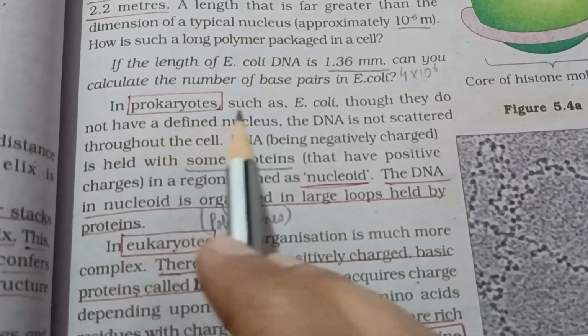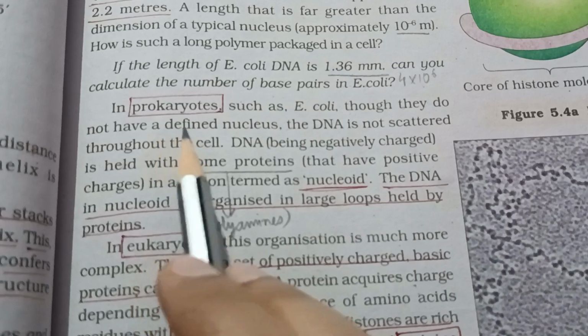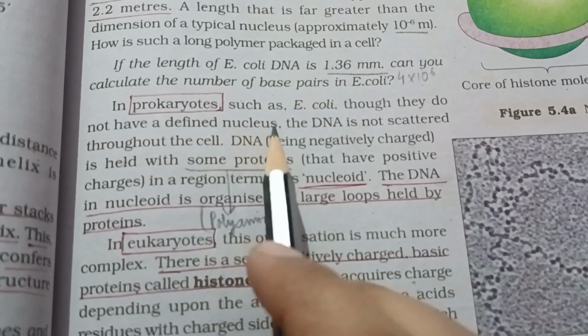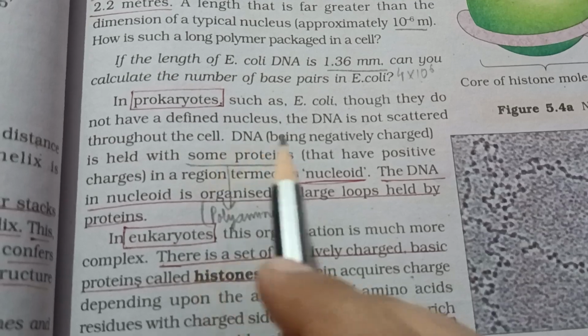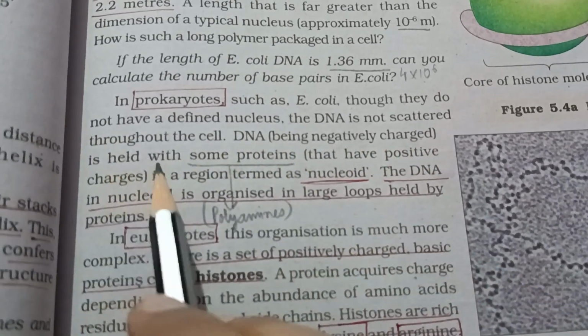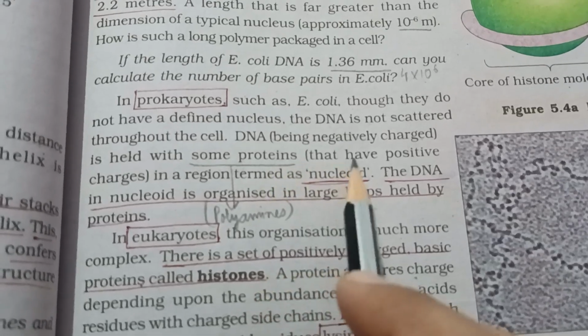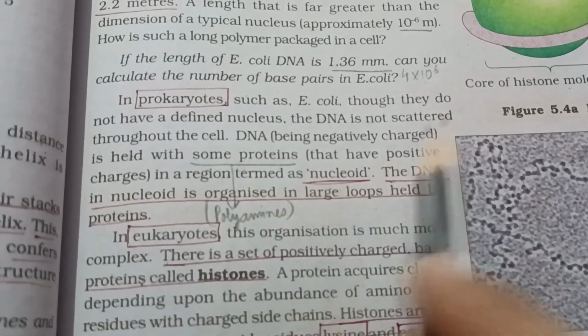In prokaryotes such as E. coli, though they do not have a defined nucleus, the DNA is not scattered throughout the cell. DNA, being negatively charged, is held with some proteins that have positive charges in a region termed as nucleoid.